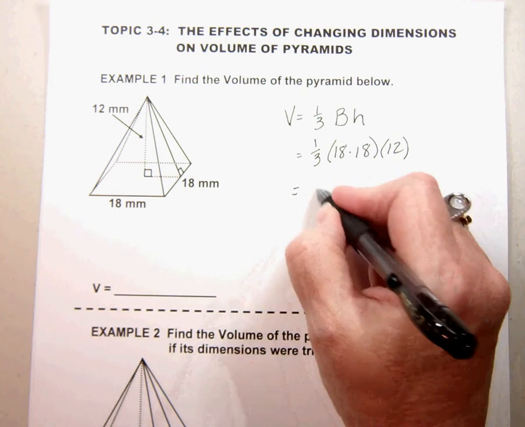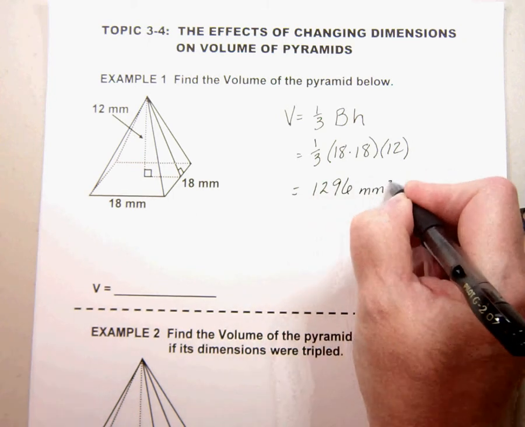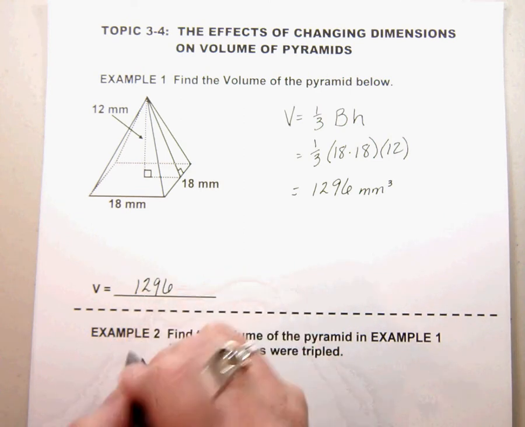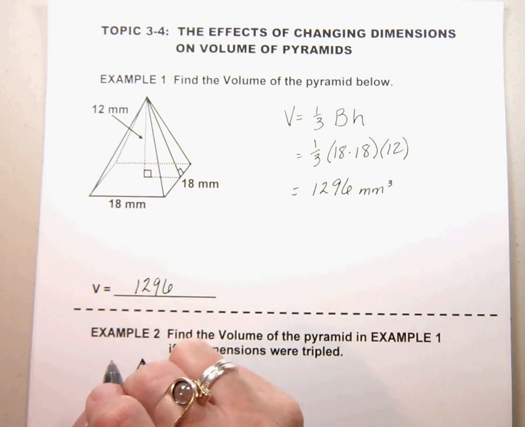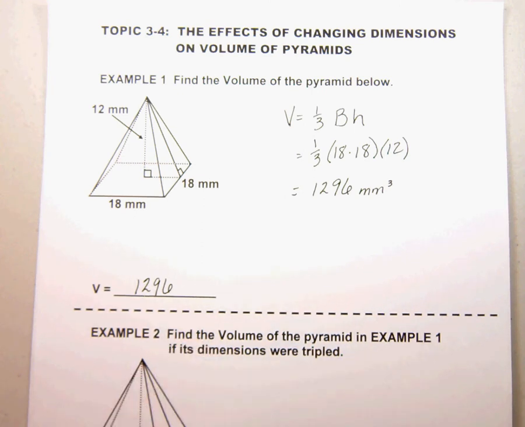It's 1,296, and it's millimeters cubed because it's volume. So we have 1,296. This is going to be our original pyramid. We're going to change some things about this pyramid and watch what happens to the volume.